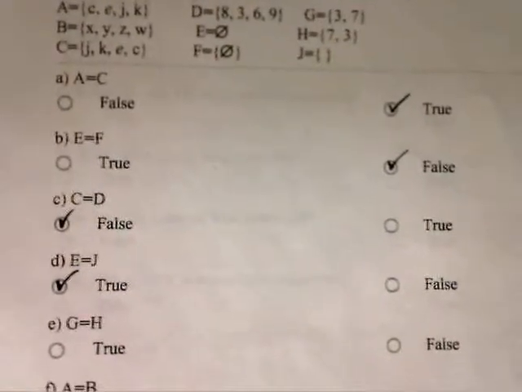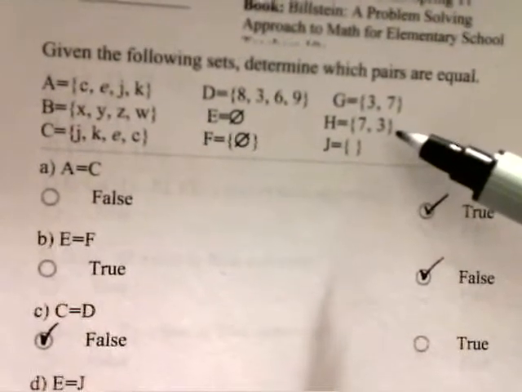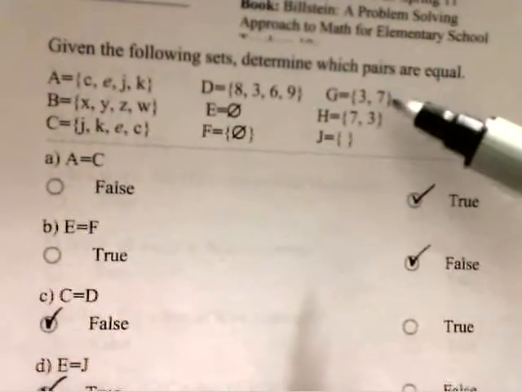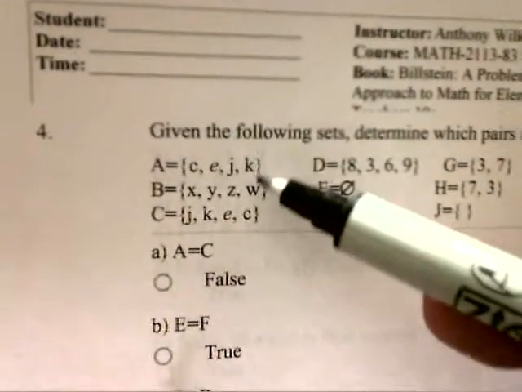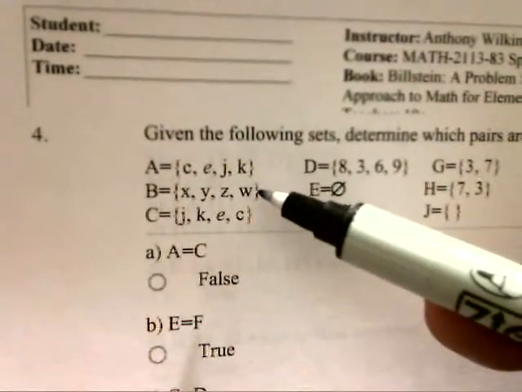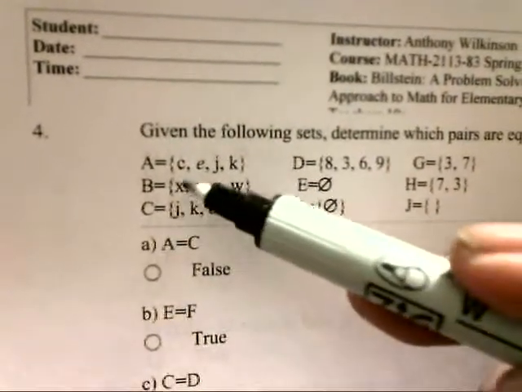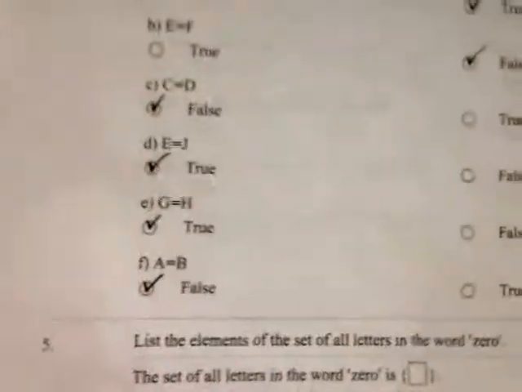And then for part E, G is equal to H. Here's G, which is 3, 7, and H is 7, 3. They're equal because they both have the exact same elements in each of those sets. So here, G is equal to H would be true. And then A is equal to B. Take a look. Here's A and here's B. They have the same number of elements, but these elements are not the same in A as it is in B. They're totally different. So here, A is equal to B would be false.